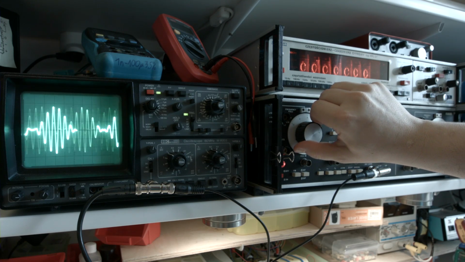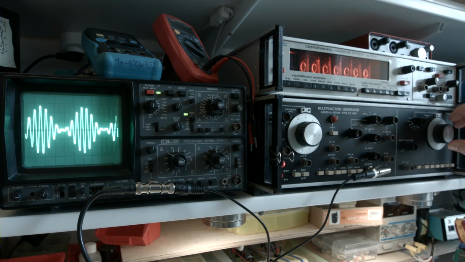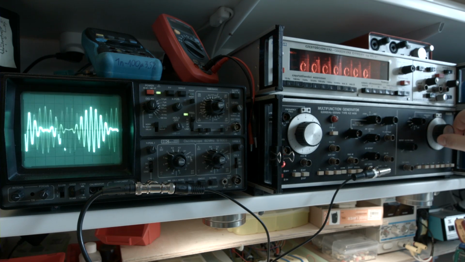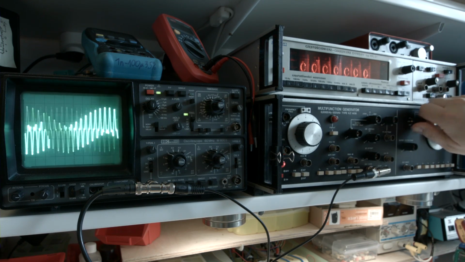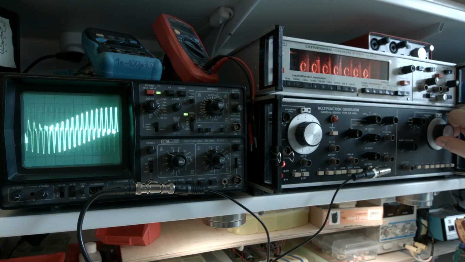Faster. So it's 9 kHz modulated by about 100 Hz. 1 kHz amplitude modulated by 1 kHz.